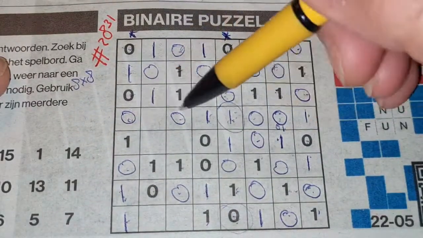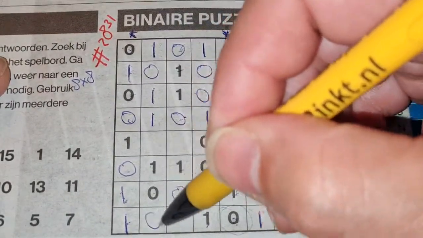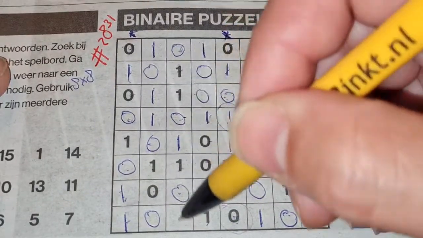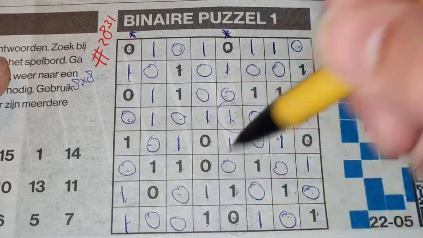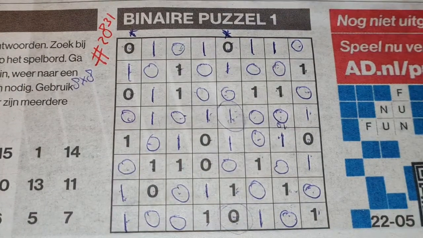Alright. Between 2 O's comes in 1. 4 ones we have here, so the rest are O's. Between 2 O's comes in 1. 4 ones in this column, so the rest are O's. Finished in 4 minutes. Alright.